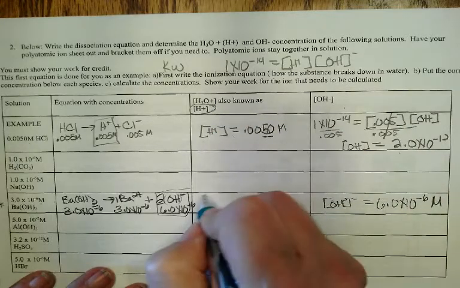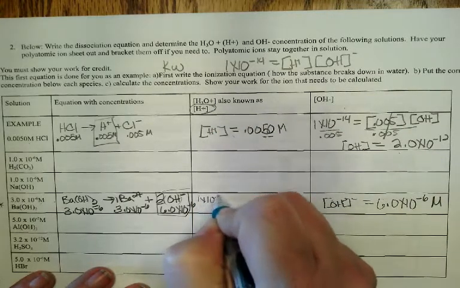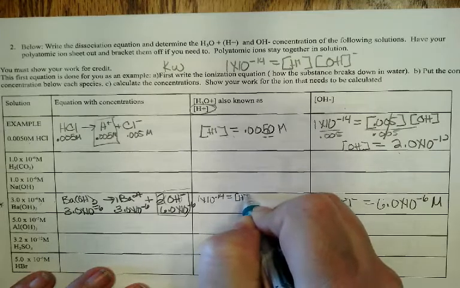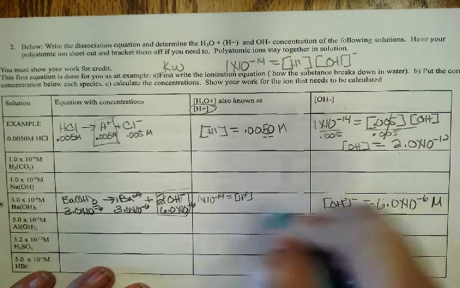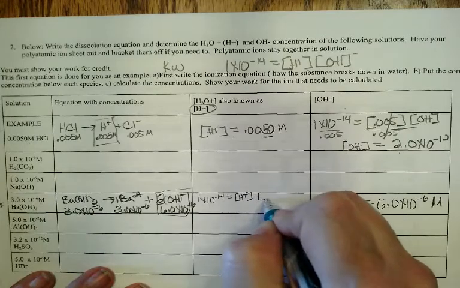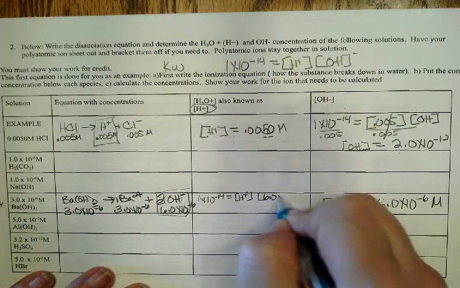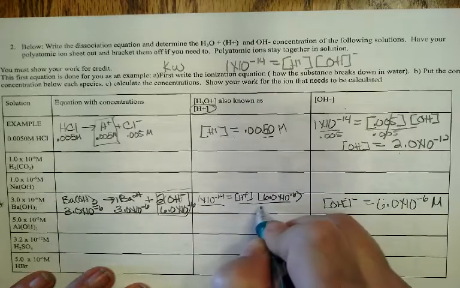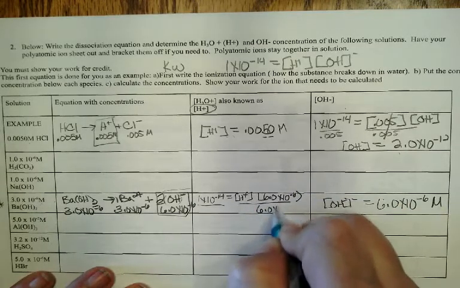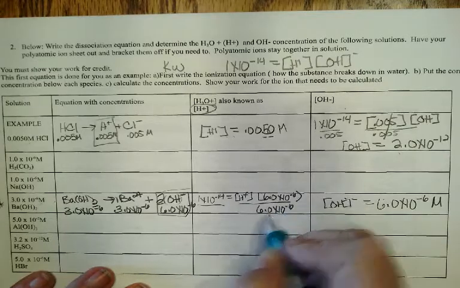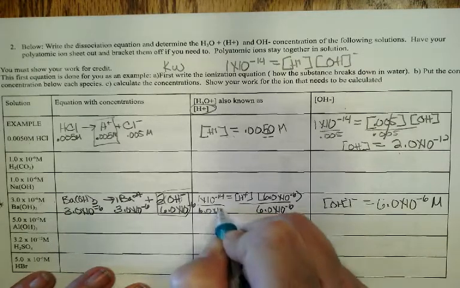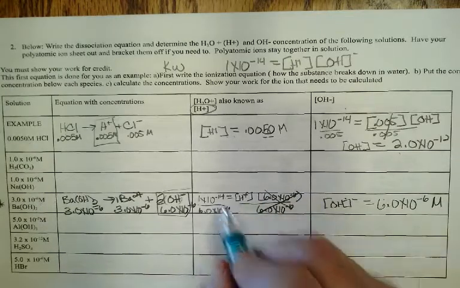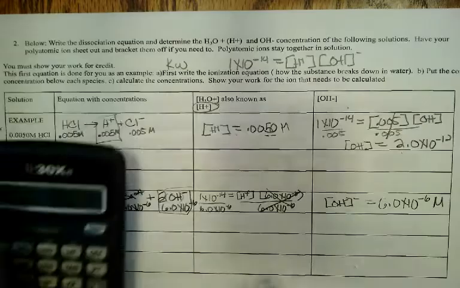So 1 times 10 to the negative 14th equals, I'm solving for my H plus this time, so that's my unknown variable, and my OH is 6.0 times 10 to the negative 6th. So what am I going to do? I'm going to divide both sides by 6.0 times 10 to the negative 6th. Why? Because that gets rid of that side, and now my H plus equals 1 times 10 to the negative 14th divided by 6 times 10 to the negative 6.